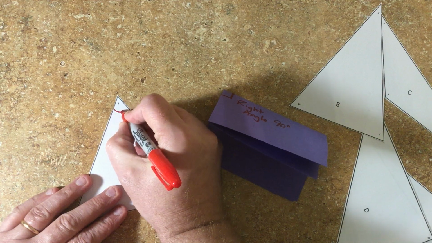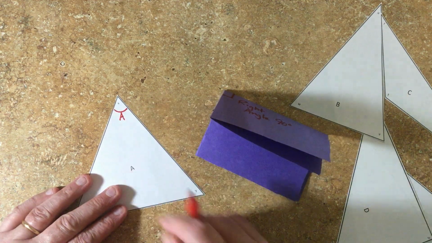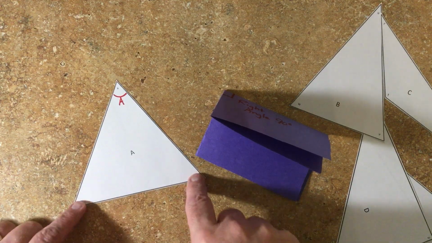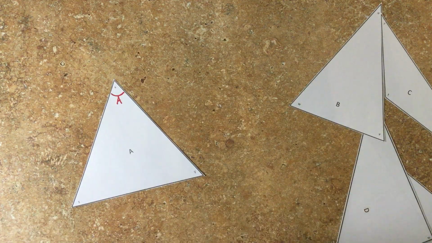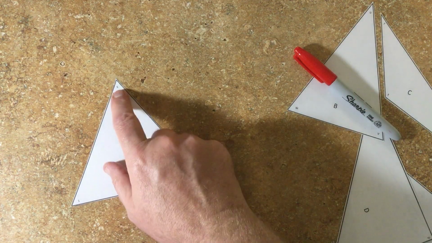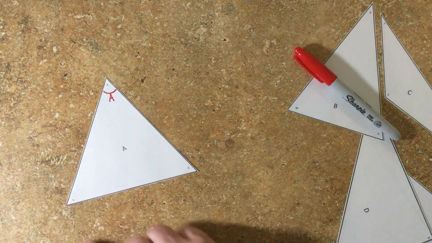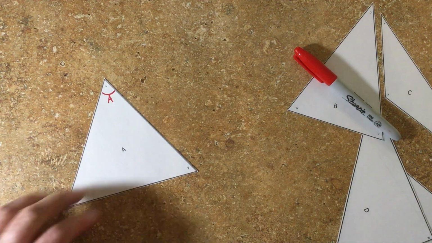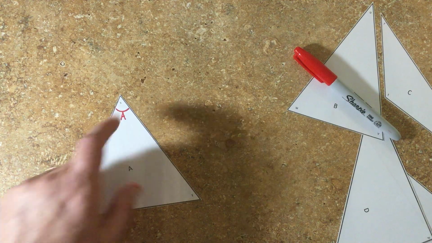So I'm going to mark that with a letter A to say, oh, I know that one's an acute angle. They do have letters on here already, but those are just so that we can specify angle X or angle Z or angle Y. But I'm marking them with what they measure. So this measures as an acute angle.